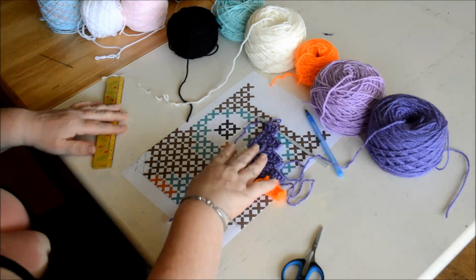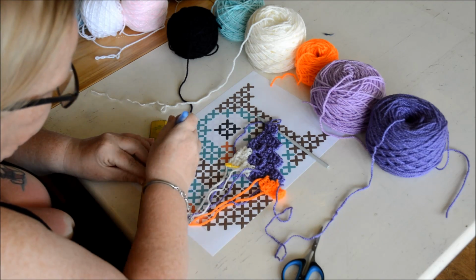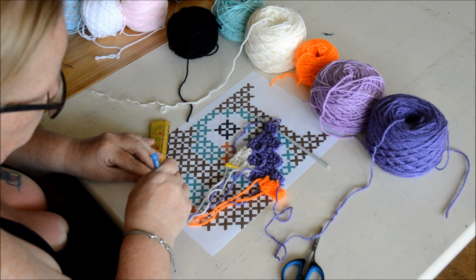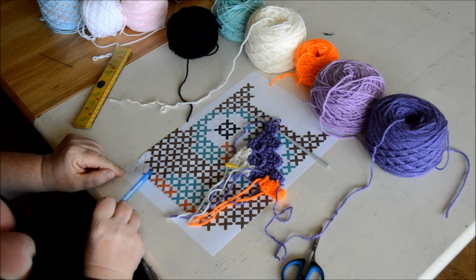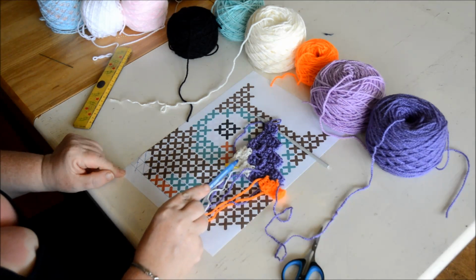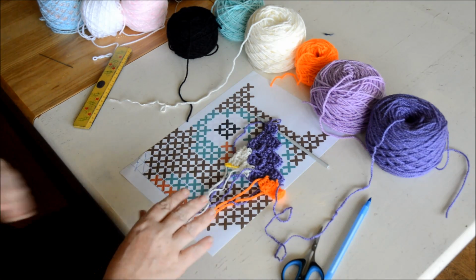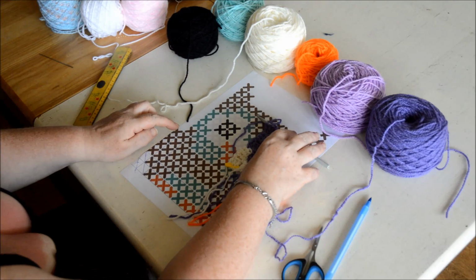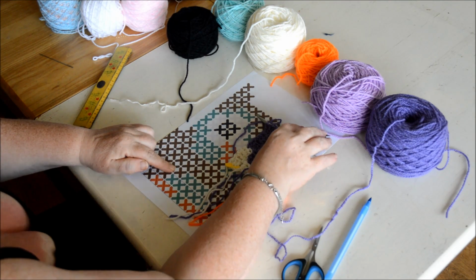So let me put it down here. I know that we have done that. So we have now done 1, 2, 3, 4, 5 rows. 1, 2, 3, 4, 5. Correct. Okay, the next row will be 1, 2, 3, 4 times brown.